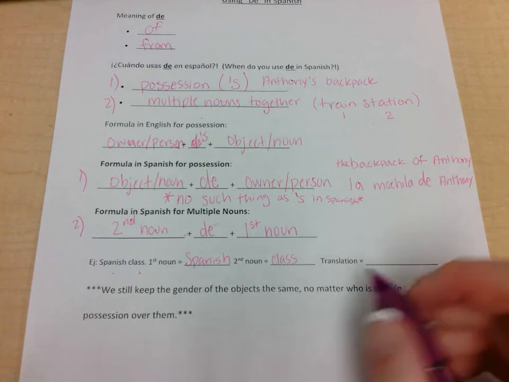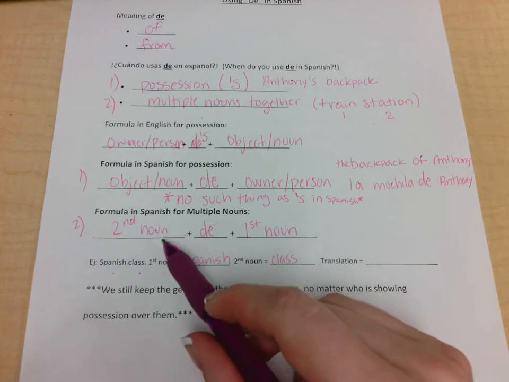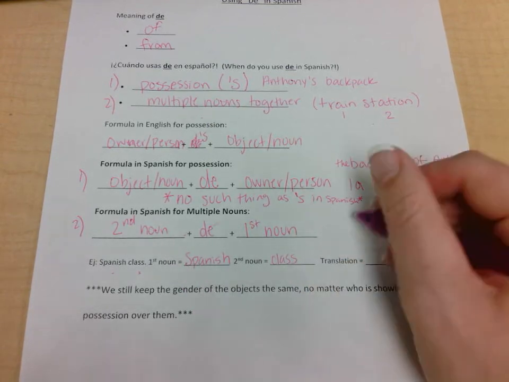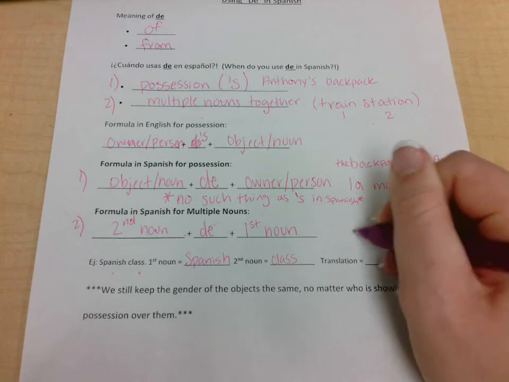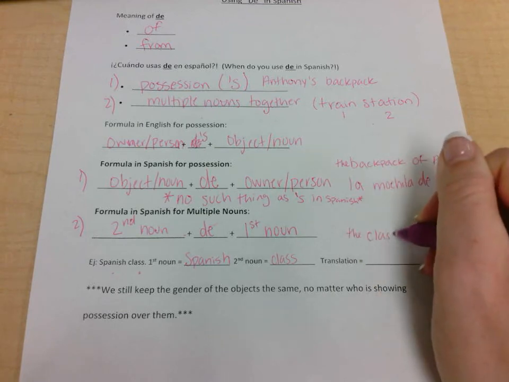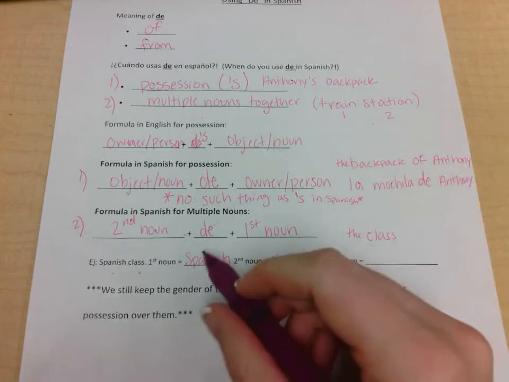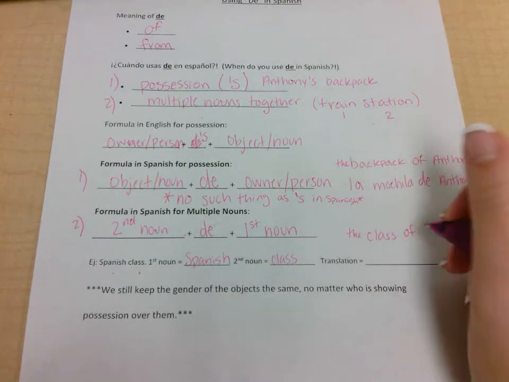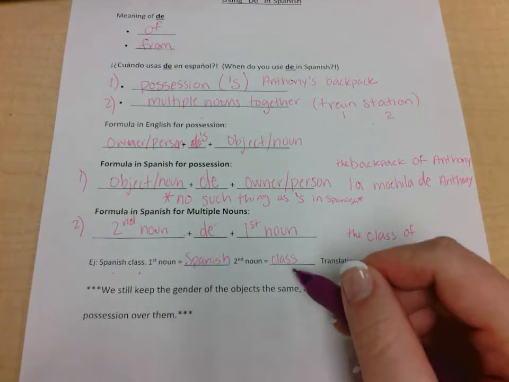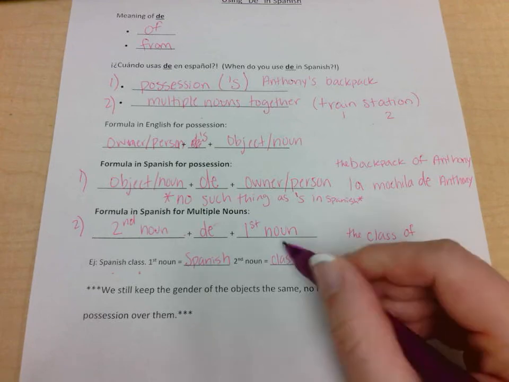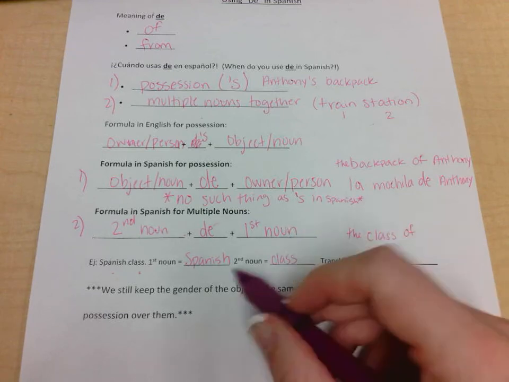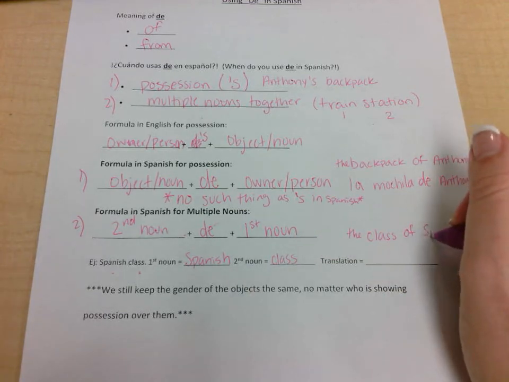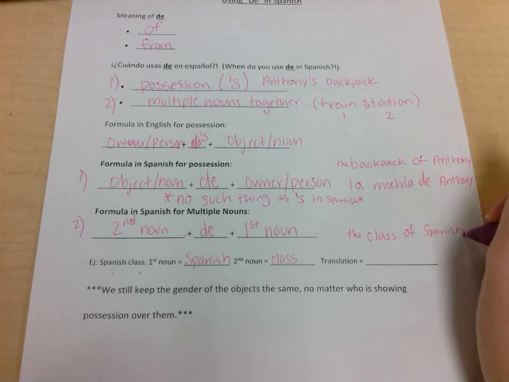Then we need to follow this formula. So what's our second noun? Our second noun is class. So we're going to be saying the class. Then we're going to be saying de, which is of. Then the second noun. The first noun is Spanish. The class of Spanish.